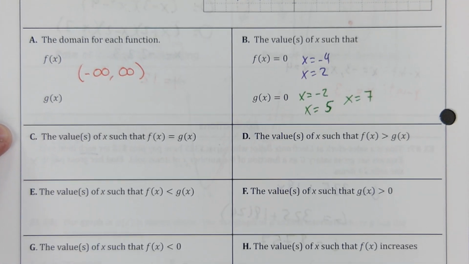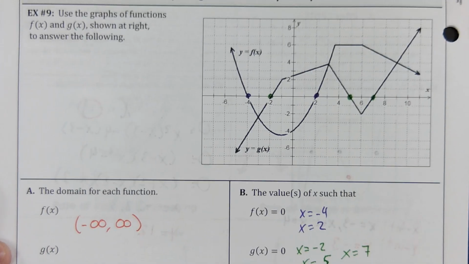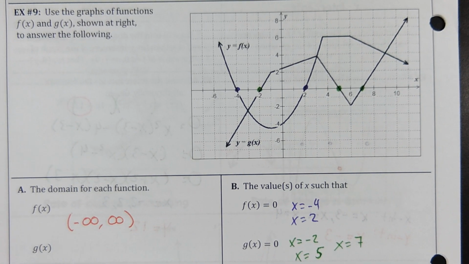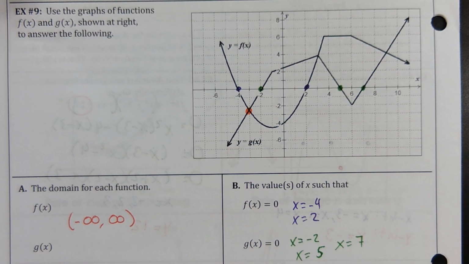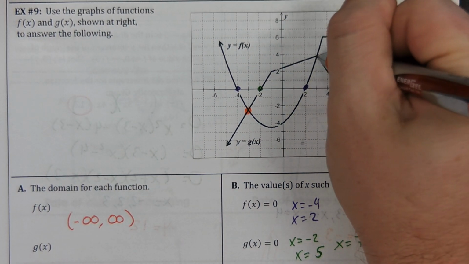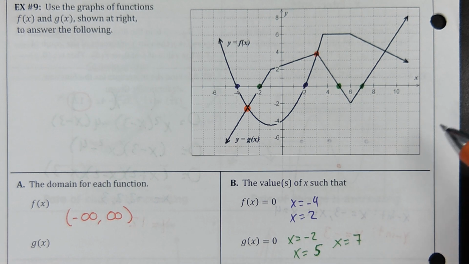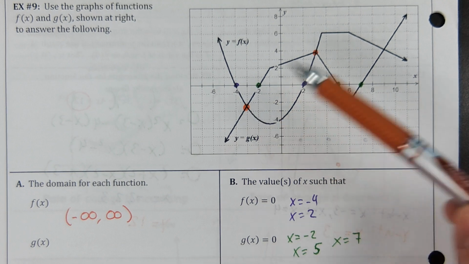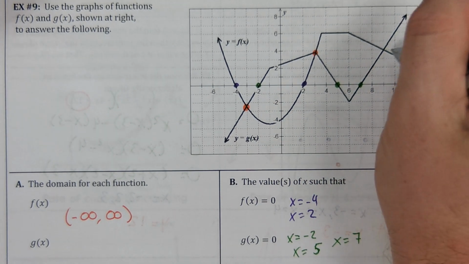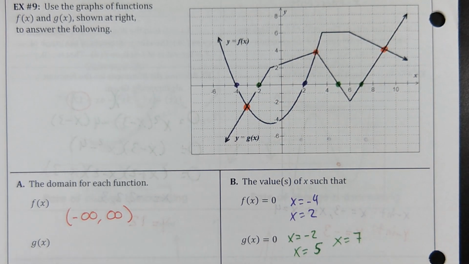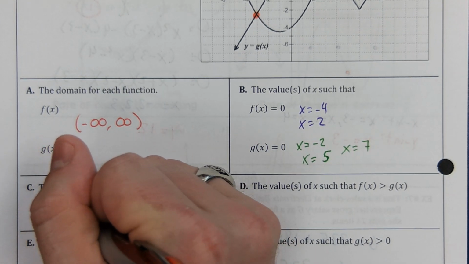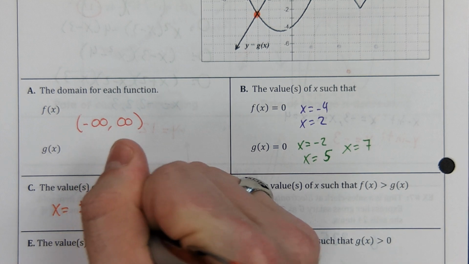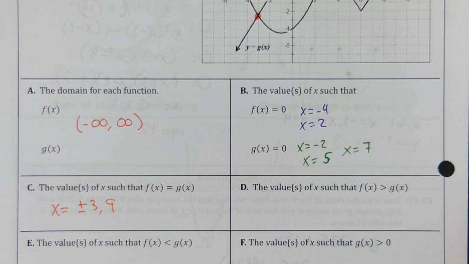Question C says, when are they equal to each other? Oh, well, when 2 graphs are equal to each other, they're intersecting one another. So that's happening here, and once again, here. And the when is looking for the x values only. So here I have x equals -3, and here I have x equals +3. Oh, missed one. X equals +9 also works. So -3, +3, +9. And Barry, just for you, we'll do plus or minus 3 and a 9. There you go.